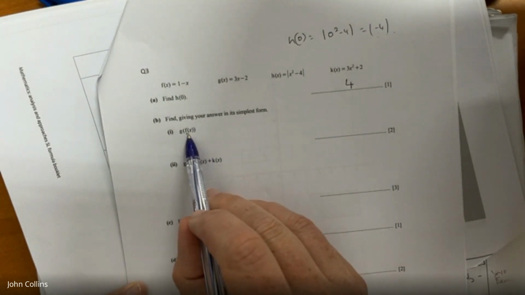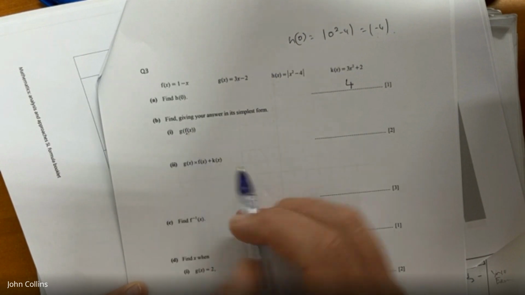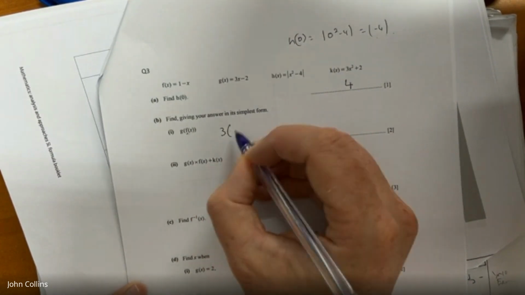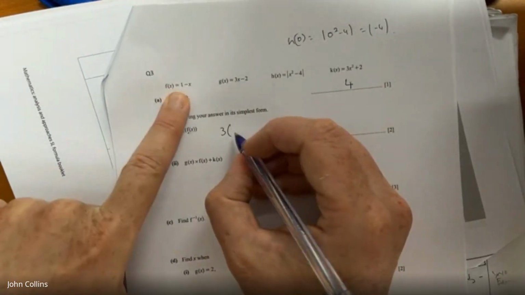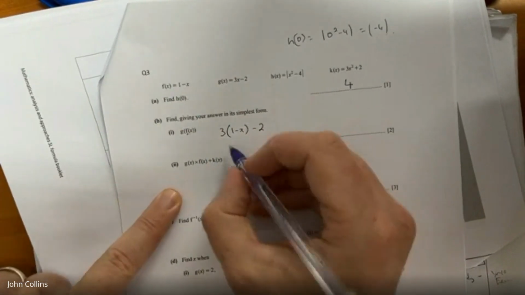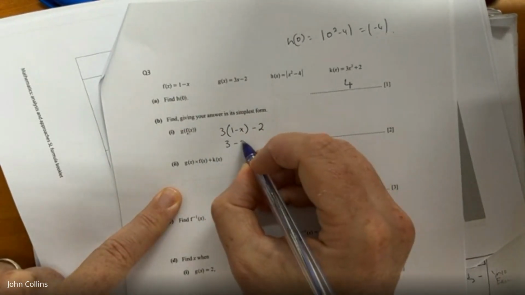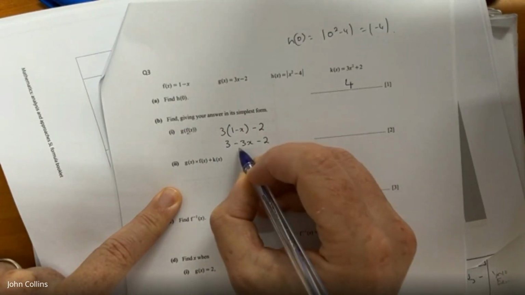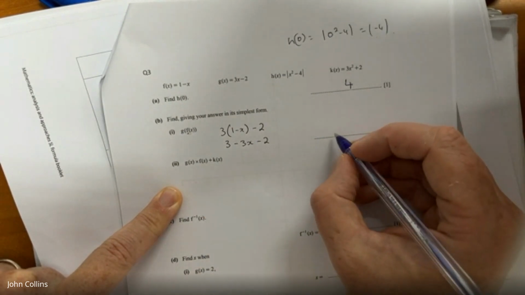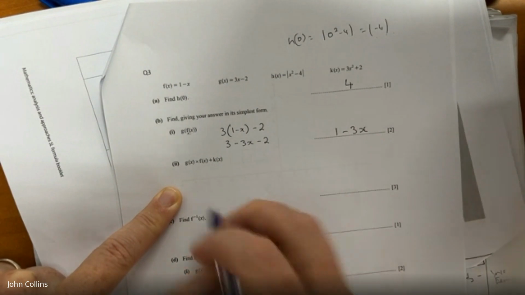So this is a composite function. You have to sub f(x) into g(x). So g(x) is 3x minus 2. I'm going to sub in 1 minus x into that. So that x has been replaced by this, and just work it out a little bit. And I think it's just 1 minus 3x when I work that out.